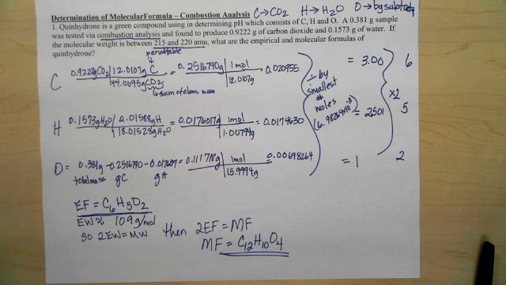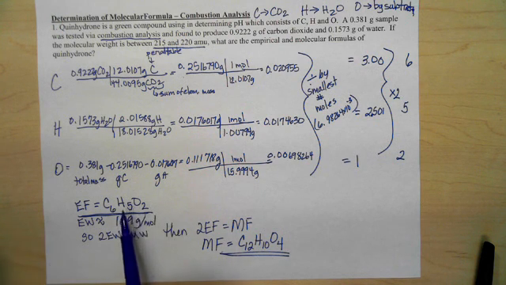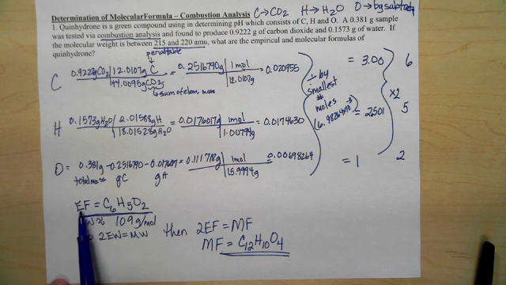So this is how you work a combustion analysis problem, solving for the empirical and the molecular formulas of a compound. But remember, in this one we're given the molecular weight. If we're not given the molecular weight, but we're told that we have 10 hydrogens, then you know that the empirical formula is multiplied by 2.